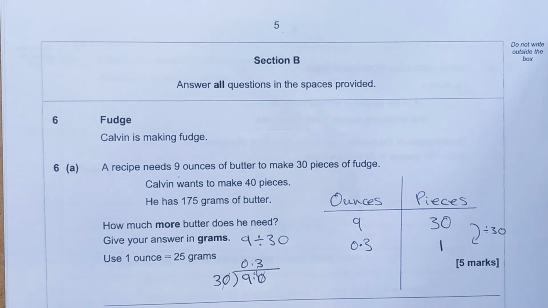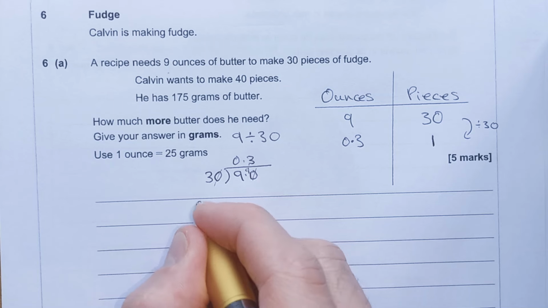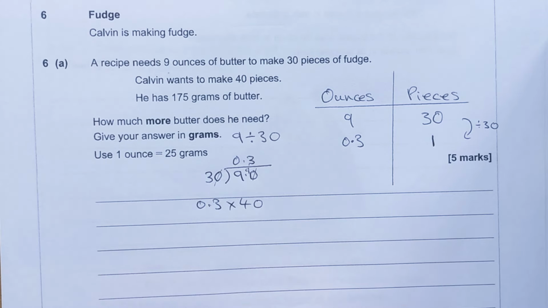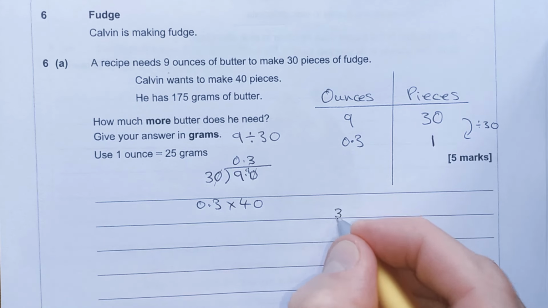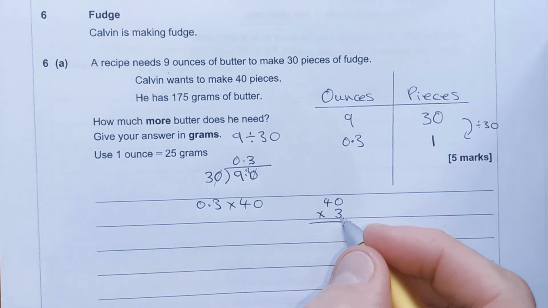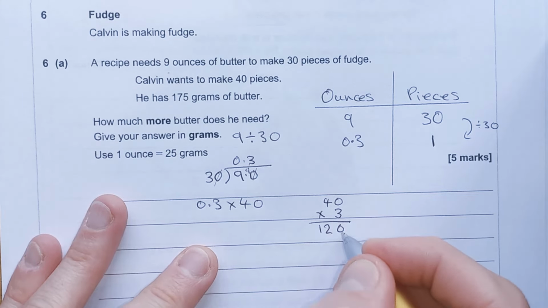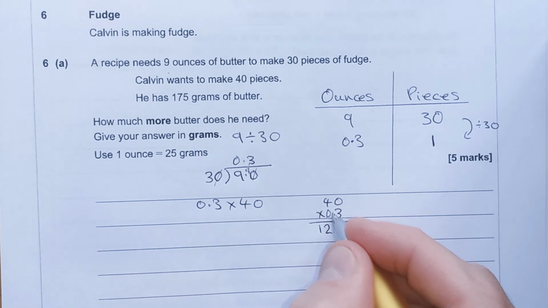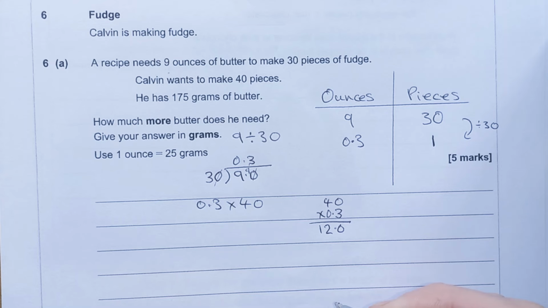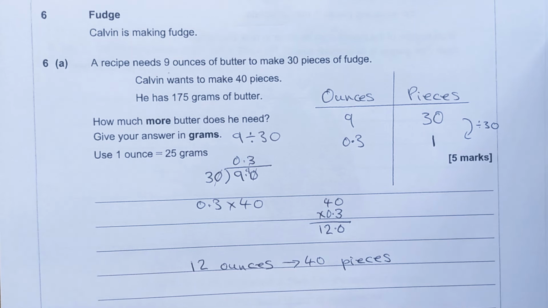Now we want 40 pieces. So if we give us some more space, what we want to do is our 0.3 times 40. Now what I'm going to do here is I'm going to do it as just 3 times 40 to start with. Okay, so I'm ignoring the 0 point. So 3 times 0 is 0. 3 times 4, 4, 8, 12. So we get 120. Now we want to put the decimal point back in. So 1 decimal place. So we put 1 decimal point in there. So we've got 12. So what this is saying is we have got 12 ounces for 40 pieces.